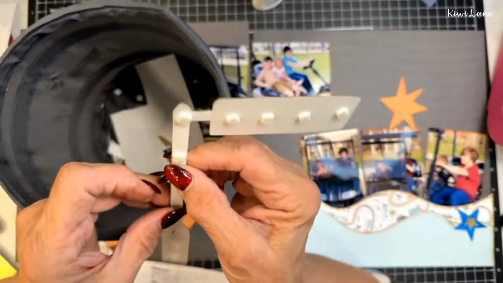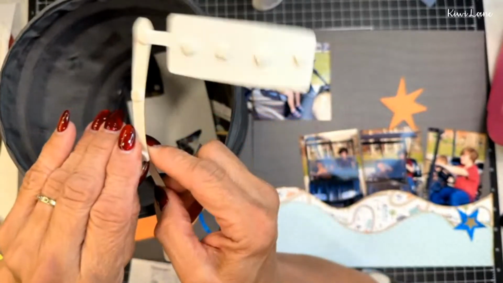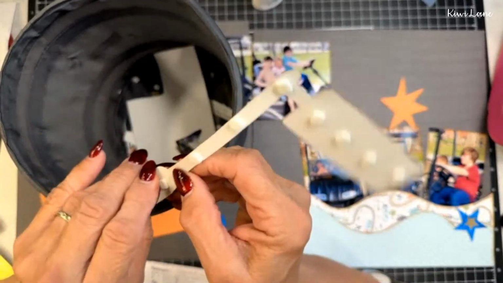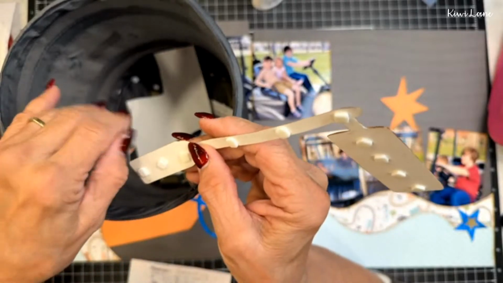I take it, you know, for me, if you see there's not much in the scrapbook bucket, that's a good day. And I've used all my scraps.